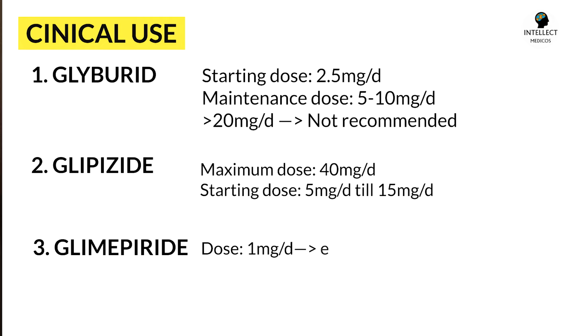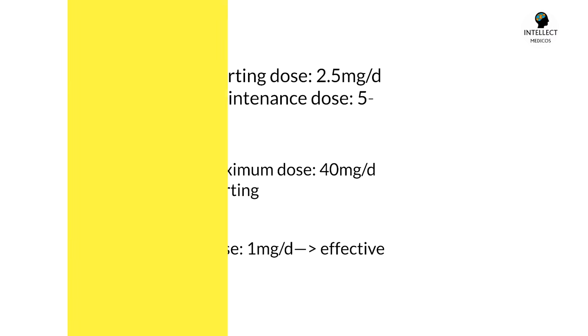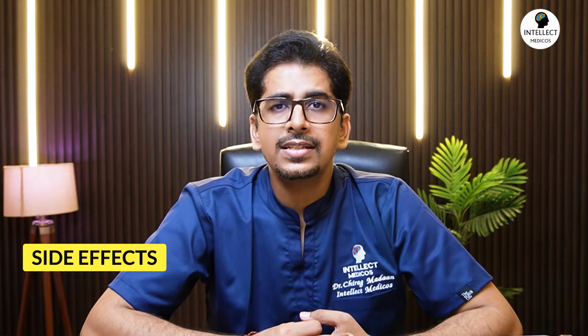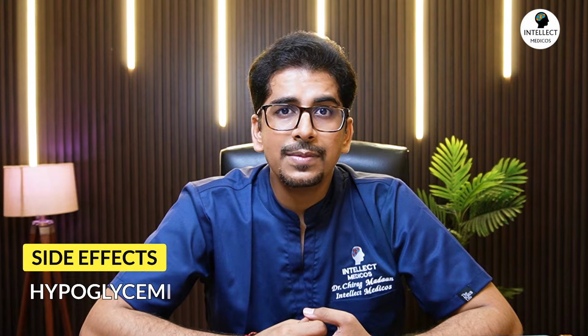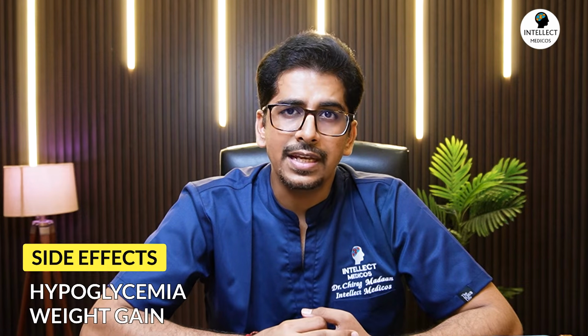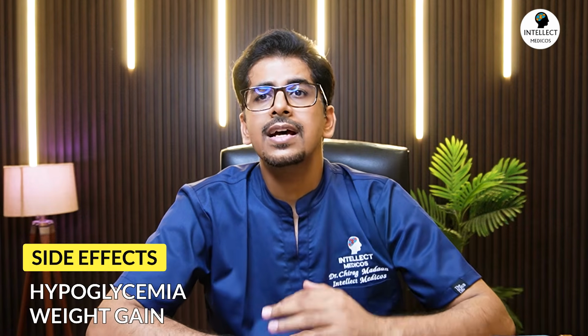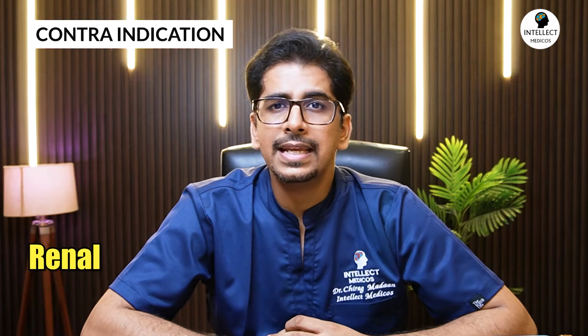A single daily dose of 1 milligram has been shown to be effective, and the recommended maximal daily dose is 8 milligrams. And the side effects with these drugs are mainly hypoglycemic events and weight gain, although the hypoglycemic events are much fewer compared with the first generation sulfonylureas. And these drugs are contraindicated in renal or hepatic insufficiency.